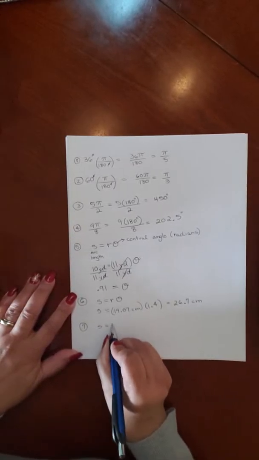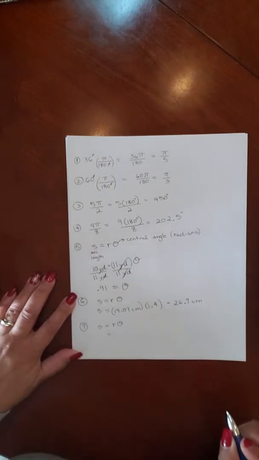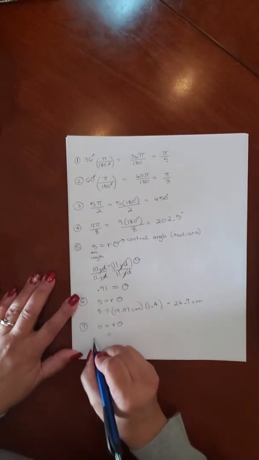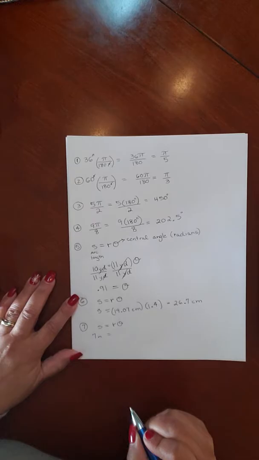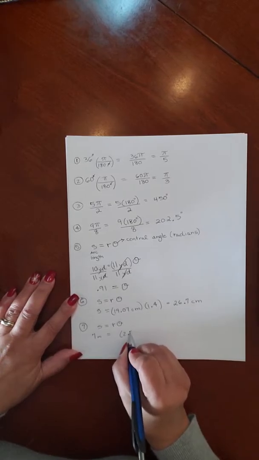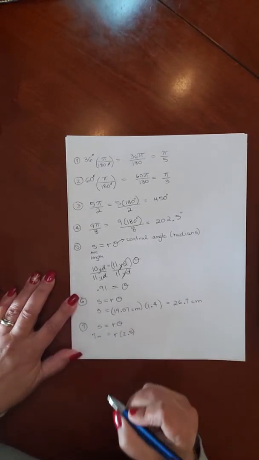Number 7 is the same sort of problem. Except this time they give you the S, the arc length, as 7 meters. They give you theta as being 2.5 radians. And then R is what you are solving for.